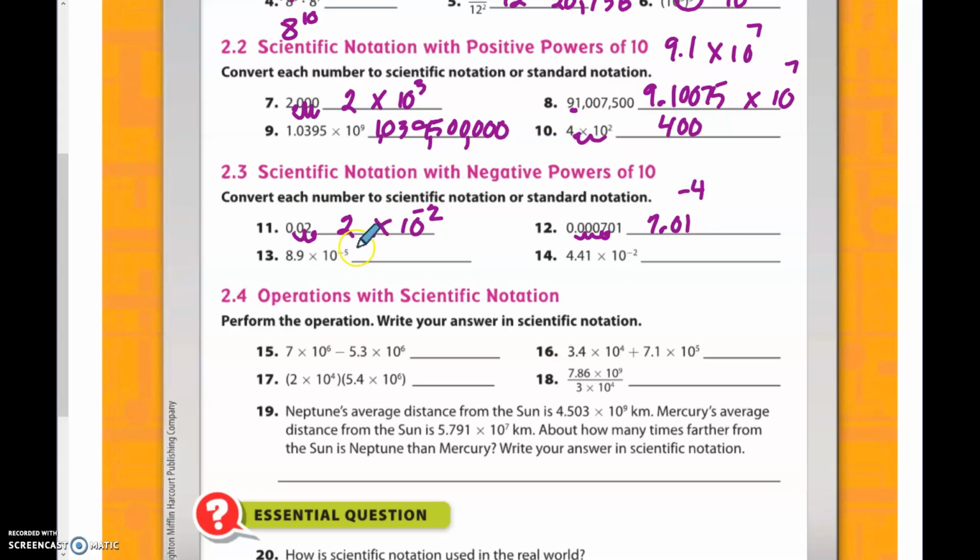Number 13, that exponent is a -5. And remember, we're going to need to move one place beyond the 8 and then 2, 3, 4, 5. So we're going to need to fill this in with 4 zeros. And then your 8, 9. All right, number 14, we're going to move this 2 places and we're going to go left because it's a negative exponent. So 1, 2. So it's going to be decimal point 0, 4, 4, 1.